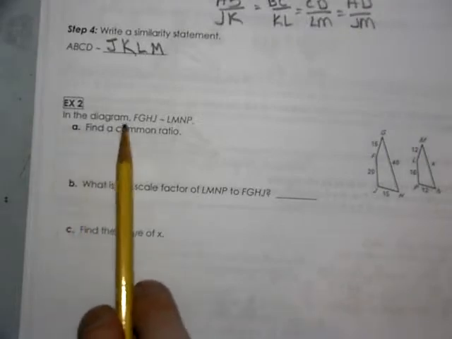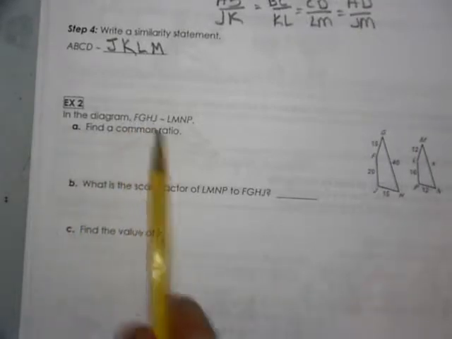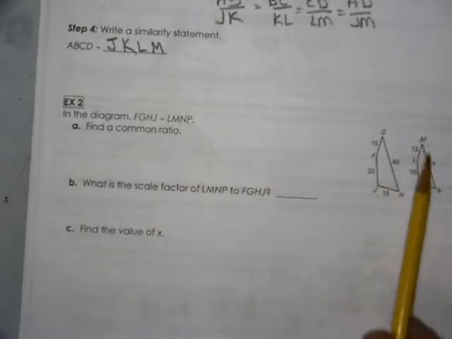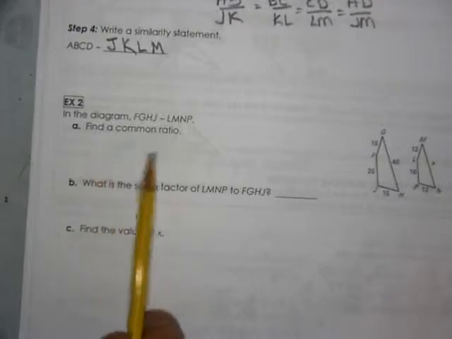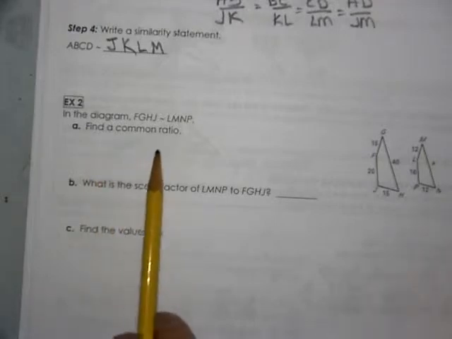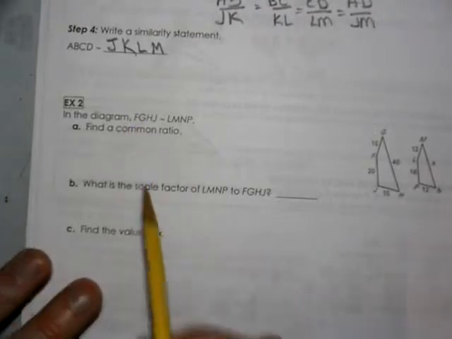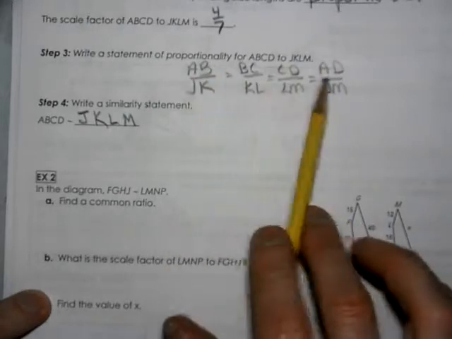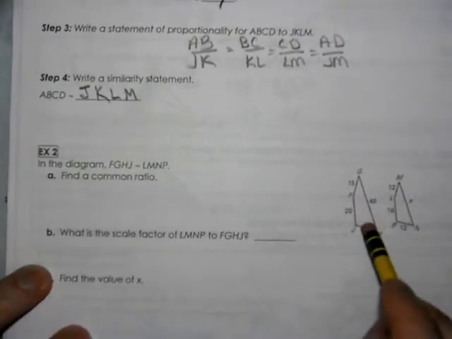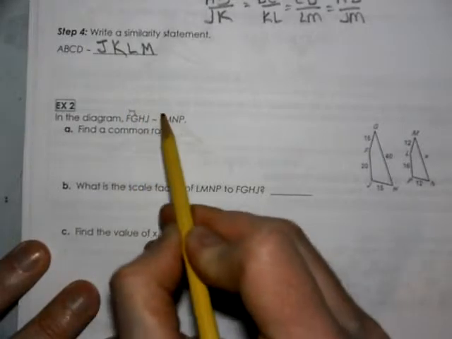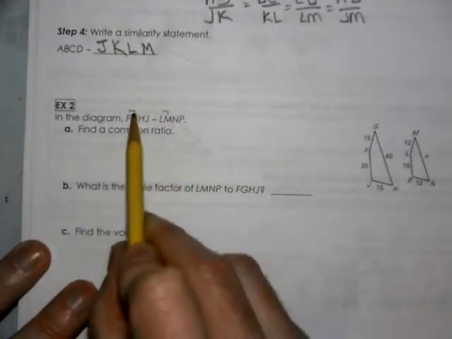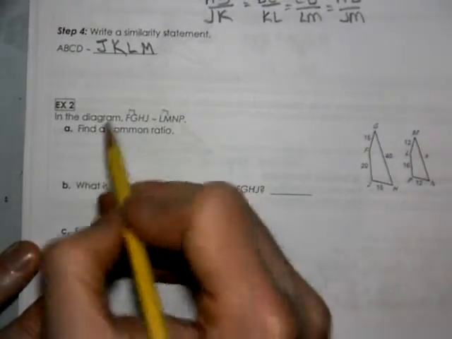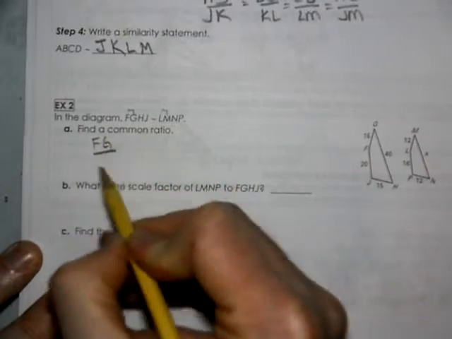Last one. In the diagram, we know that FGHJ, so find that in your picture, LMNP, find that in your picture. We need to find a common ratio. That means we can use any of the corresponding sides. So thinking about your statement of proportionality, you could use any pair of sides that went with this shape. So we can use the first 2 letters with the first 2 letters, or any other corresponding pair of sides. So I often like to use the first ones if I have numbers for both of those.